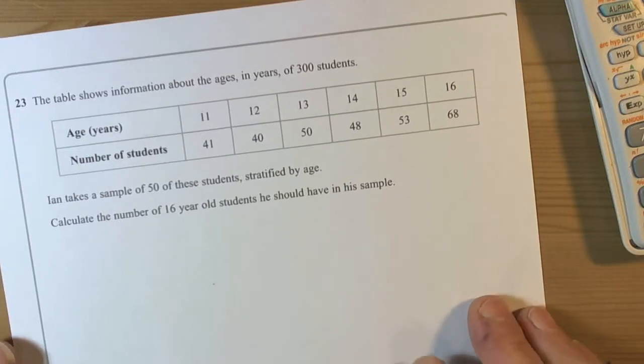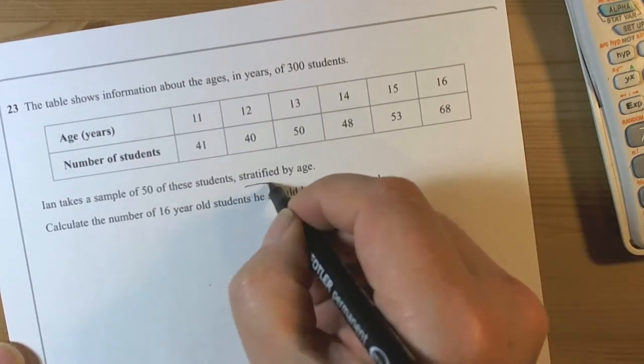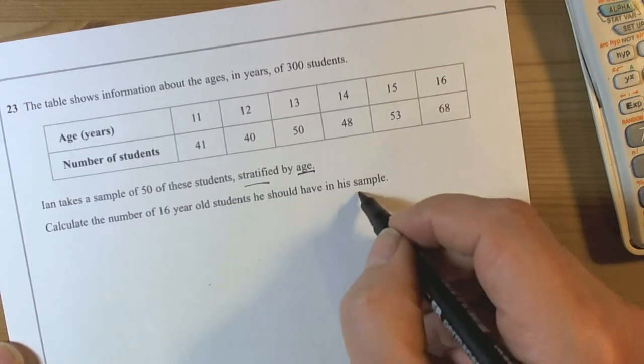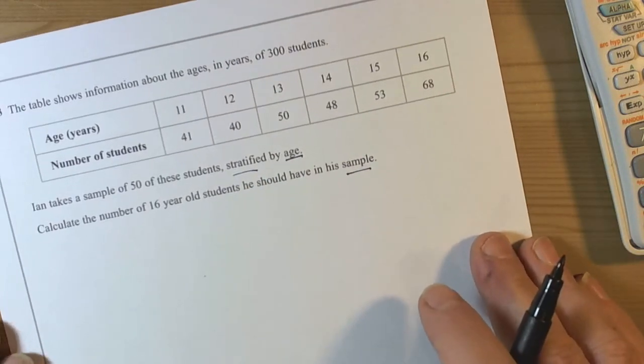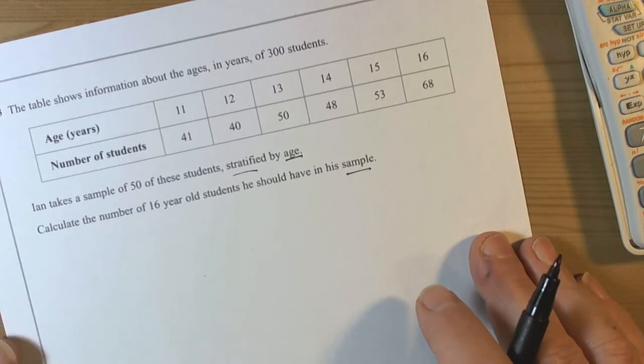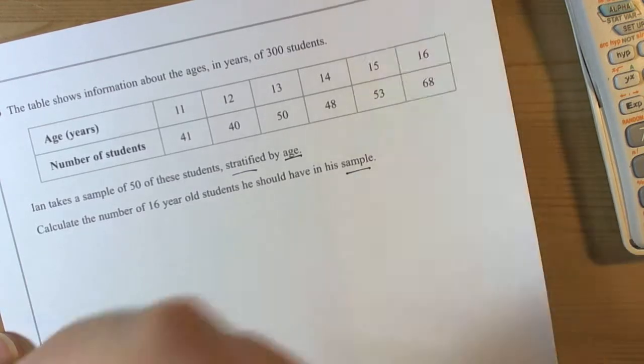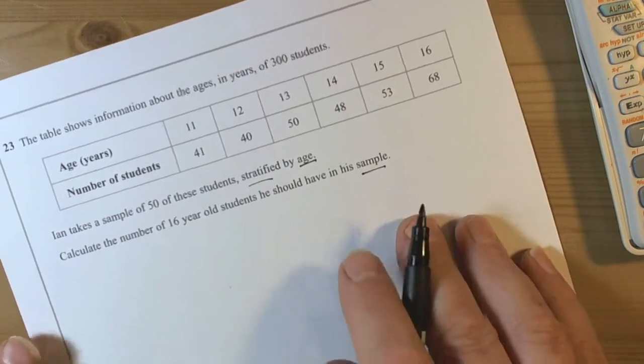This question mentions stratified by age, and they talk about the word sample. So we're looking at working out how many students at our 16-year-old should be in the sample. Again, there's a formula to remember.